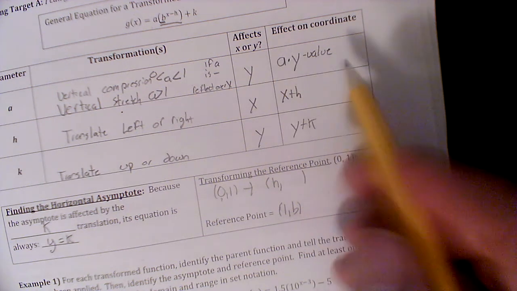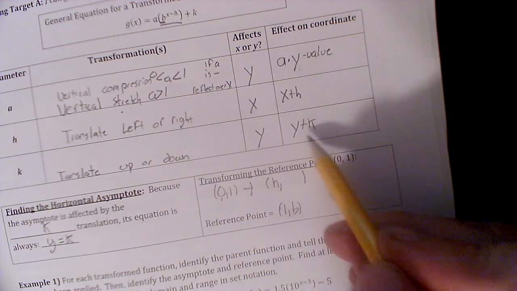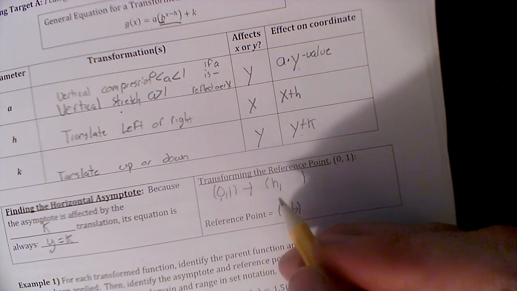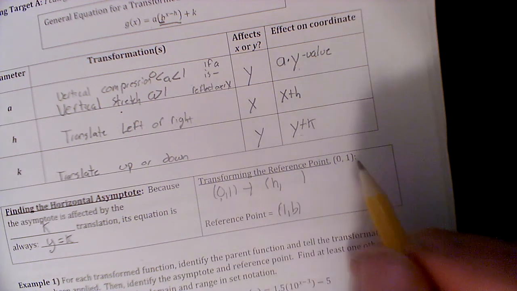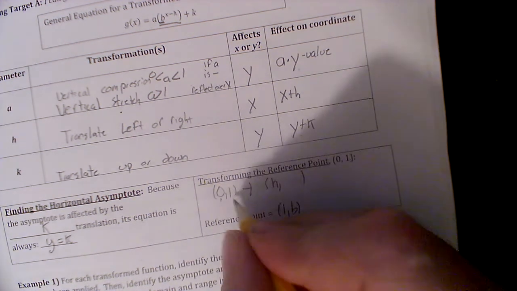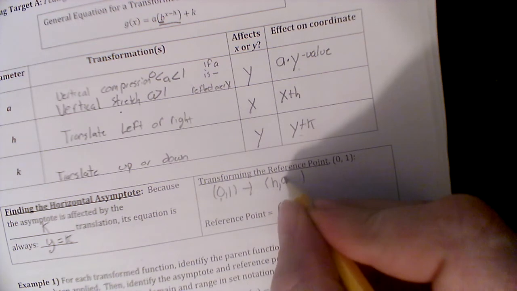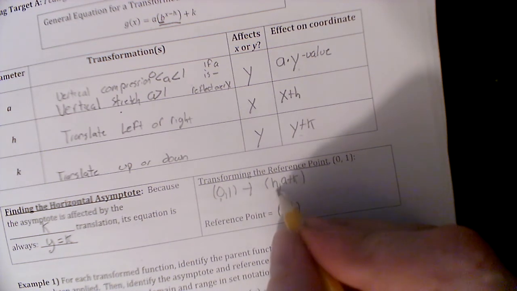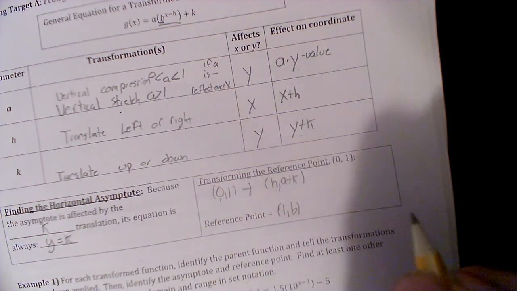We have both the A and the K affecting our Y value of 1. So we multiply it by A. 1 times A is A. And then we add our K. So 0, 1 is going to change to H and then A plus K.